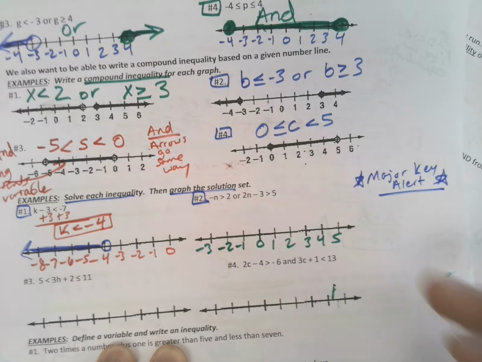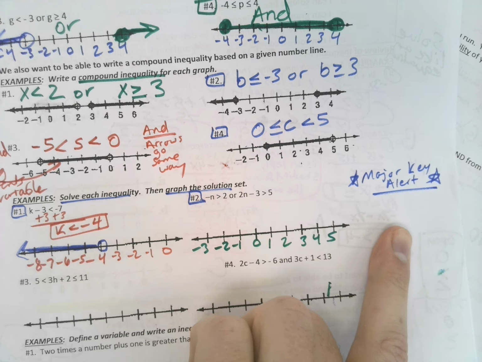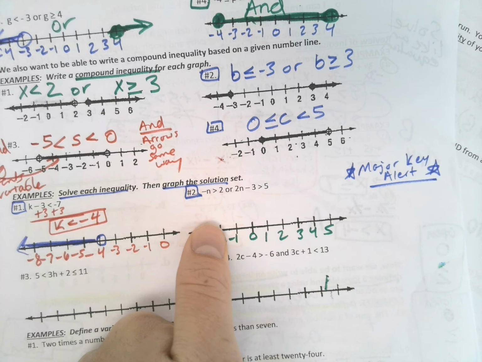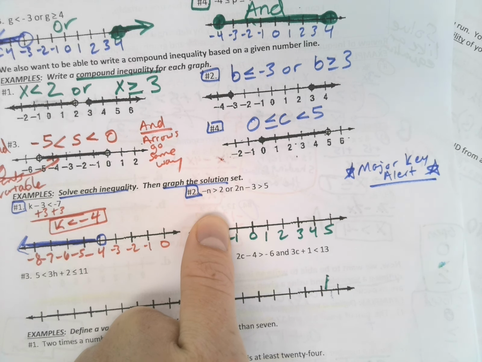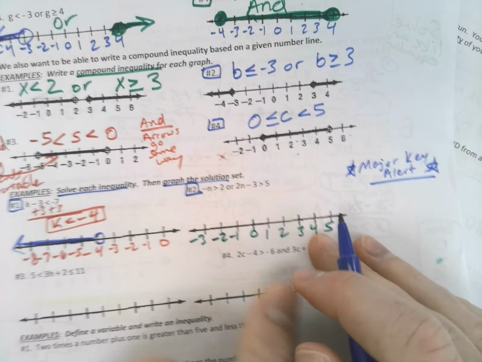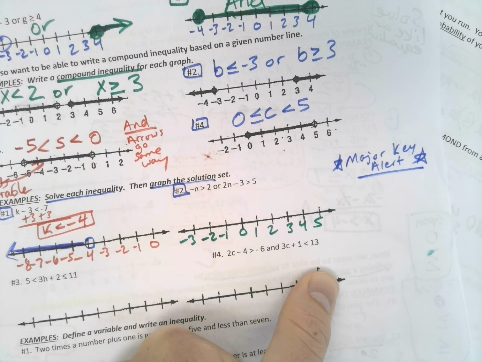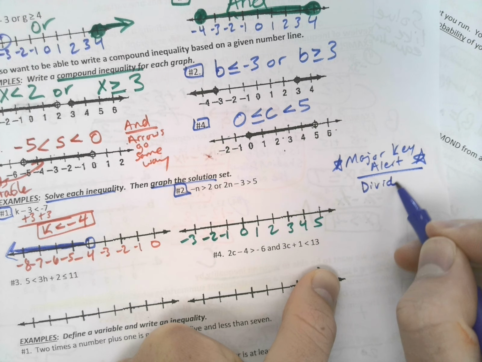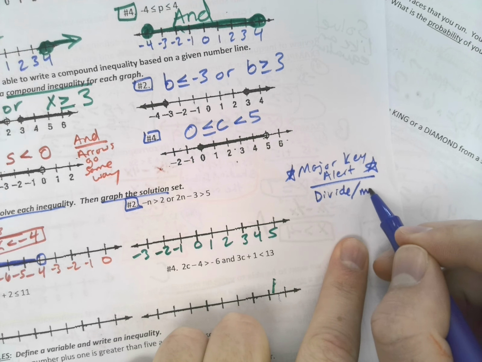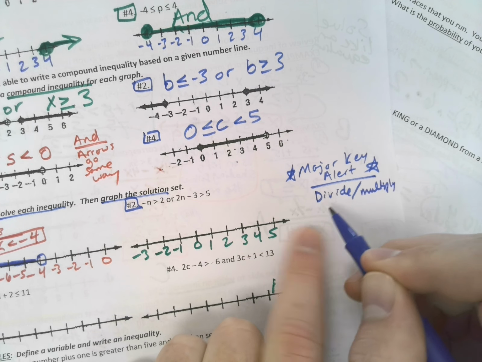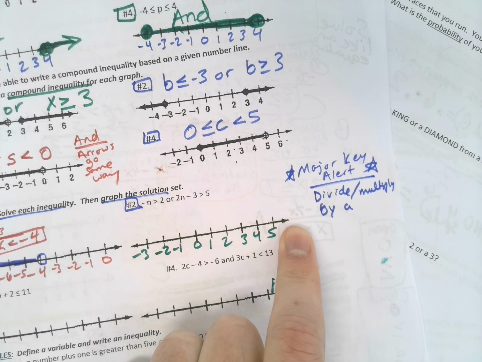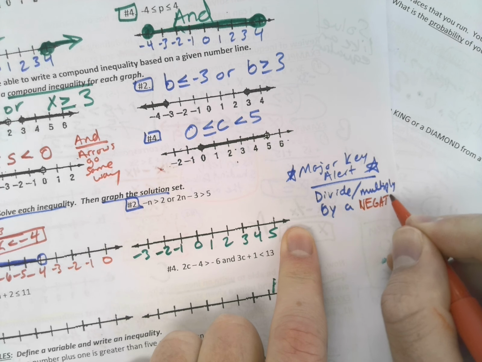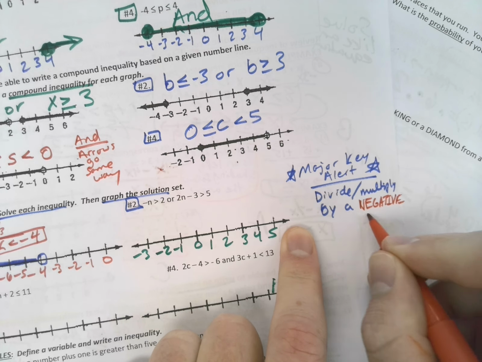Now, major key alert. Shout out to that guy who's got no talent, DJ Khaled. If we're going to solve these, there is one major difference between solving an inequality and solving an equation. If you divide or multiply by a, here it comes, negative number.